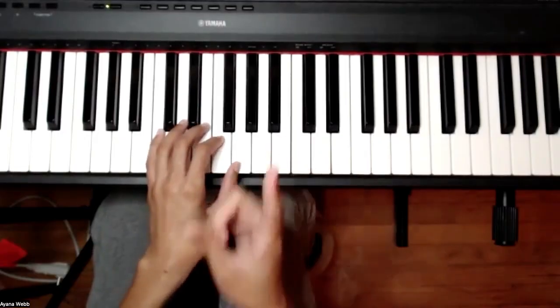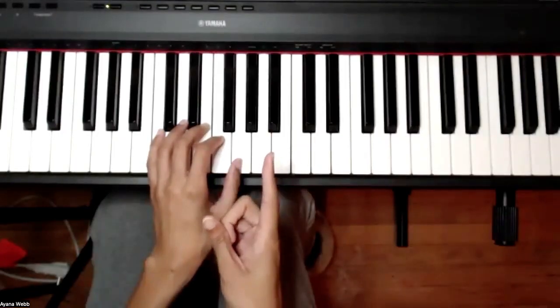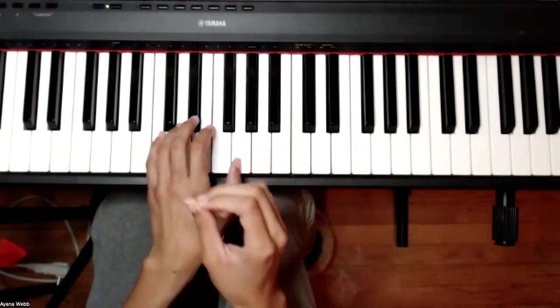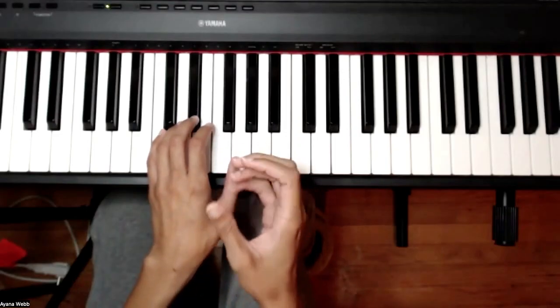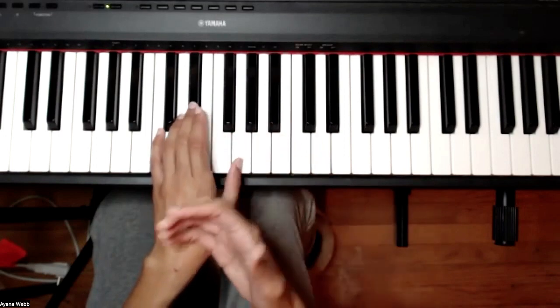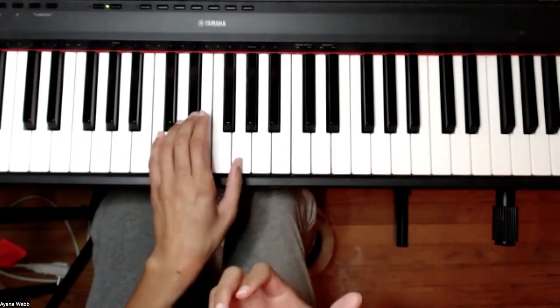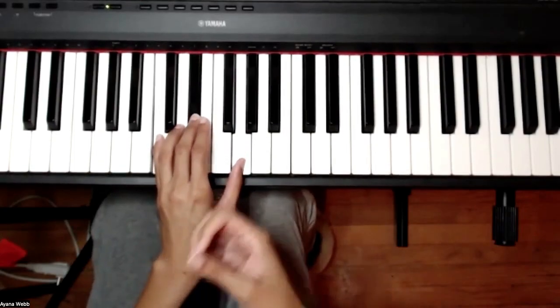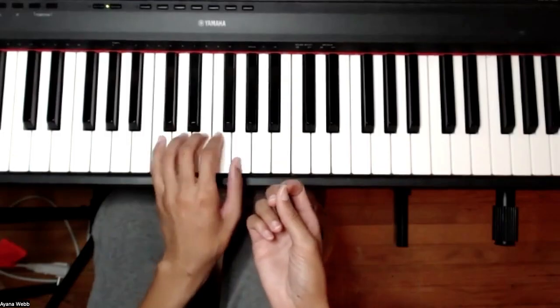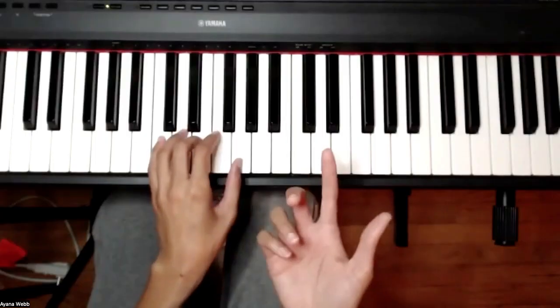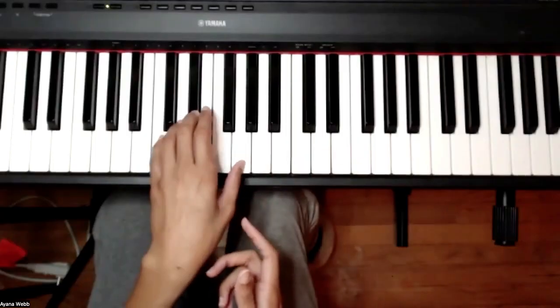Now, there's another type of chord called a minor chord. Immediately you may hear the difference. A minor chord sounds sad, gloomy, very kind of down. So listen. You hear the difference between a major chord, a happy chord, and a minor chord.